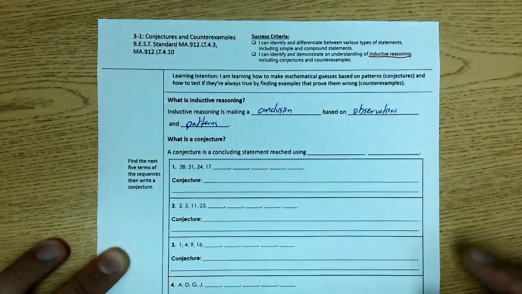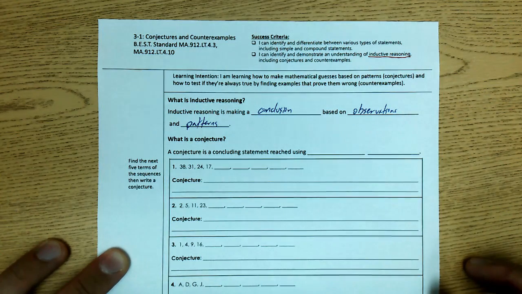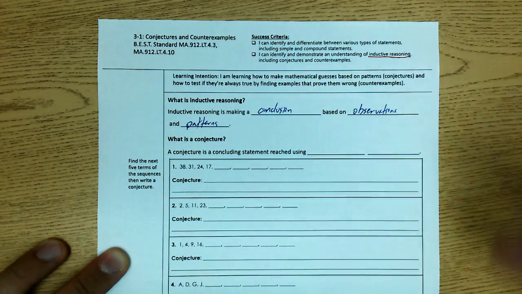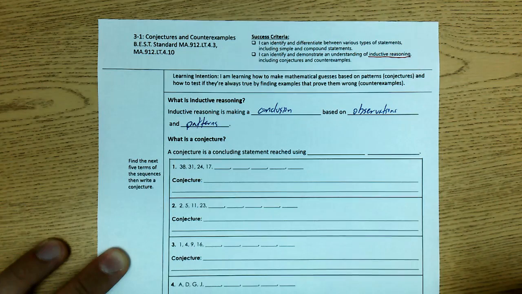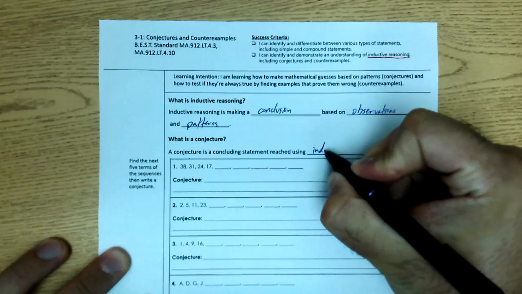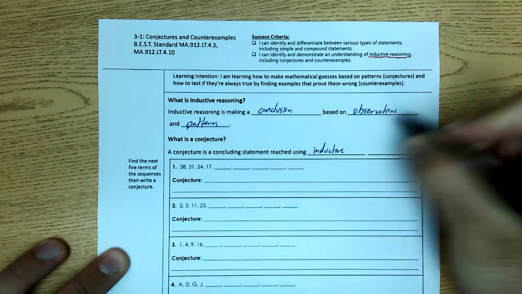This sounds pretty similar to stuff that you guys have done in science. This is an experiment of sorts. You're watching that observation. I think it's called either qualitative or quantitative reasoning in science. We just call it inductive because it's words. Math doesn't use words. Okay. And finally, conjecture. A conjecture is a concluding or finishing statement reached using inductive reasoning.